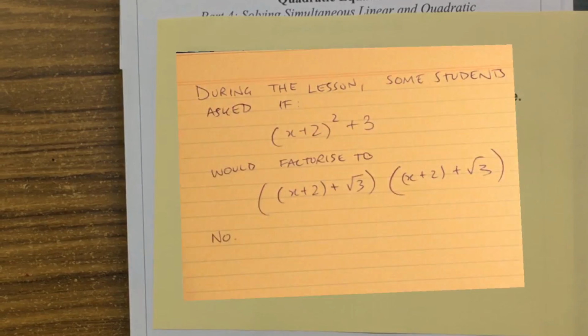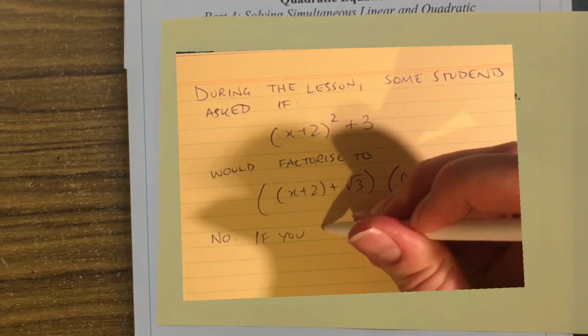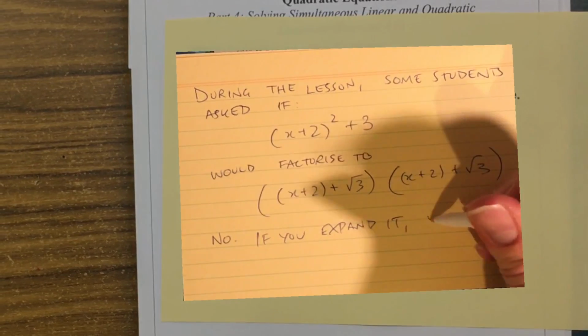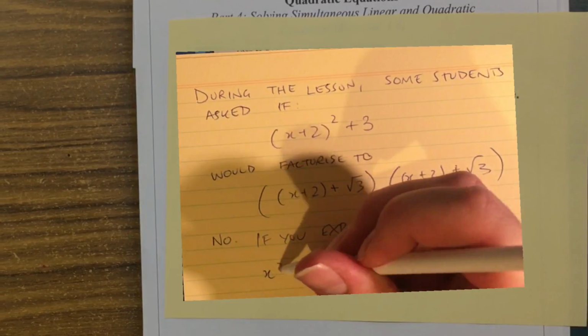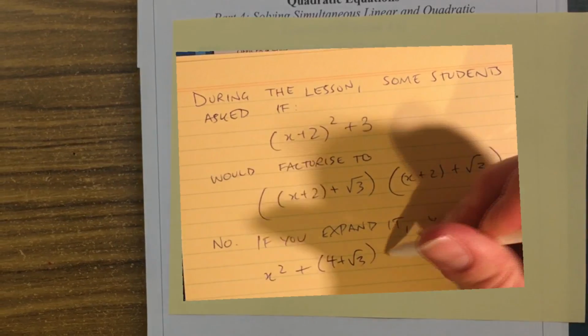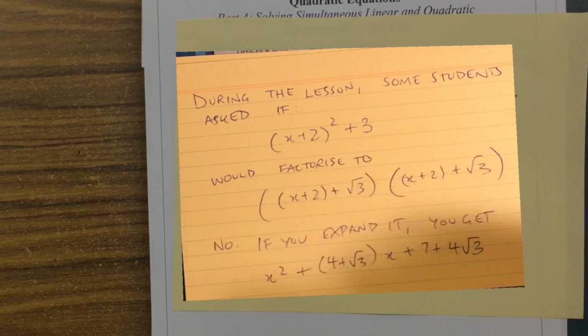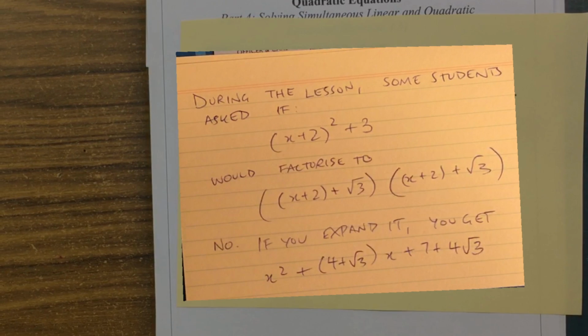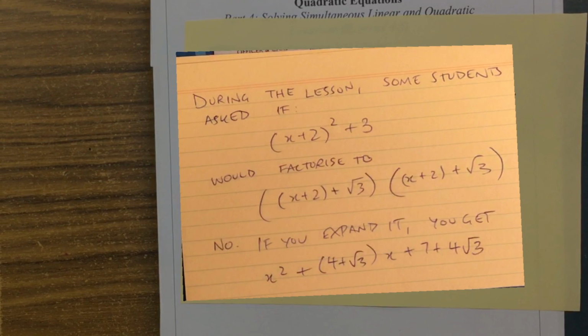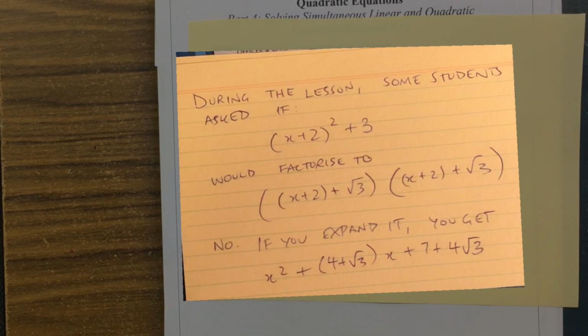Well, no, because to test to see if you would, you just expand it, and if you expanded it, you get this monstrosity, like an x squared plus brackets 4 plus root 3, x plus 7 plus 4 root 3. At least I think so. I may have skipped a root 3 somewhere. But either way, the point is that it would not be the same as if you expanded x plus 2 squared plus 3.